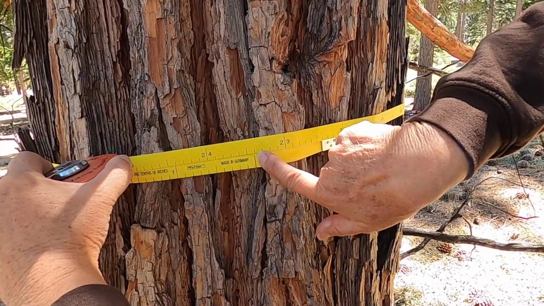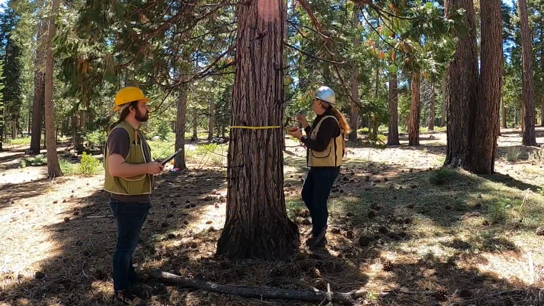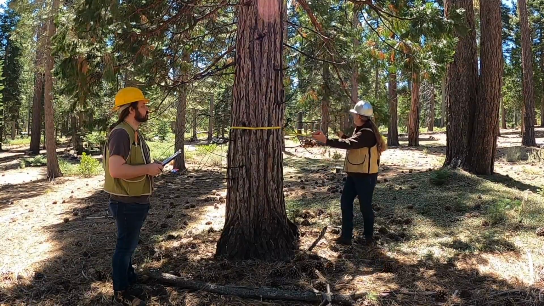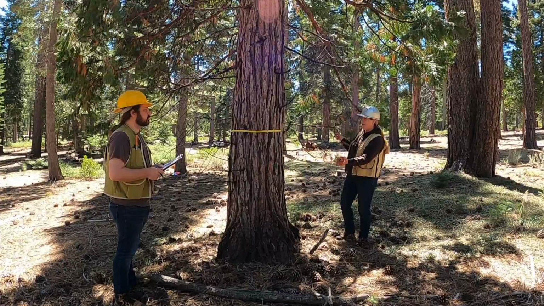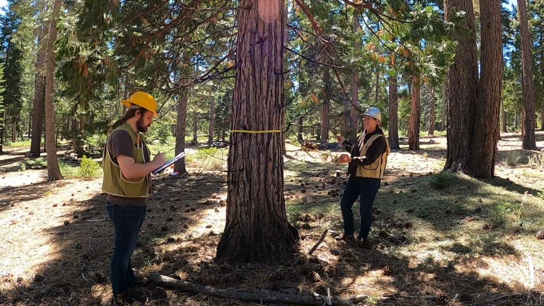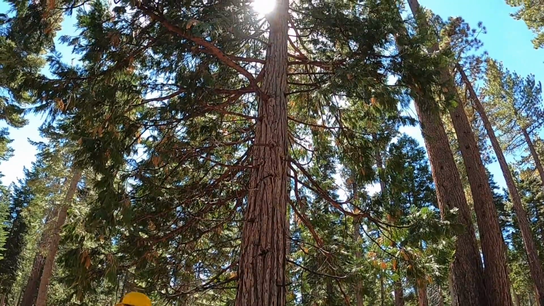The other thing we're going to do, two other things for this tree. We're going to identify it, and we're going to say whether it's live or dead. Obviously, we've got foliage here. This tree is alive, and this is an incense cedar. So we have one incense cedar, and you got the diameter. All right, one incense cedar. And it is alive.